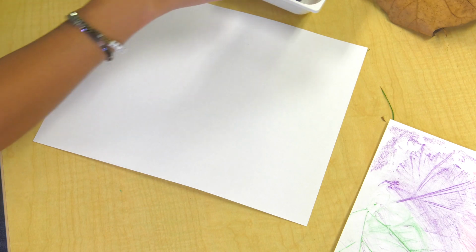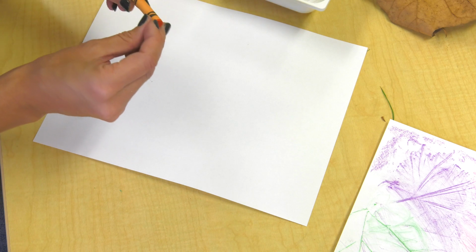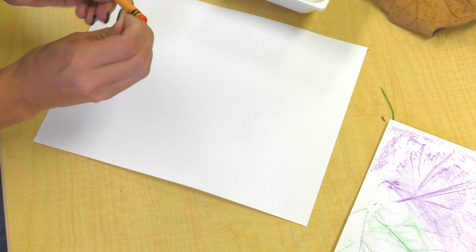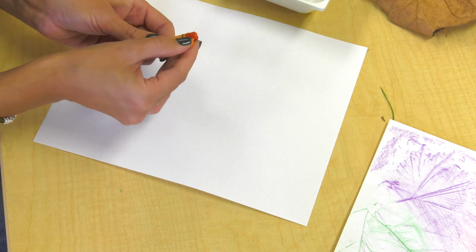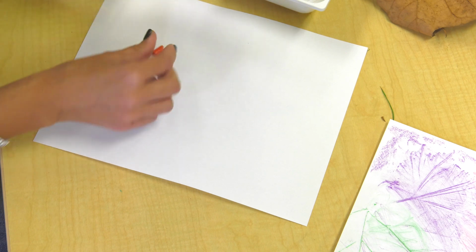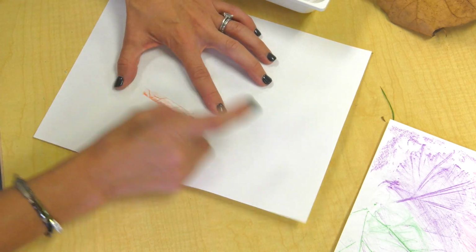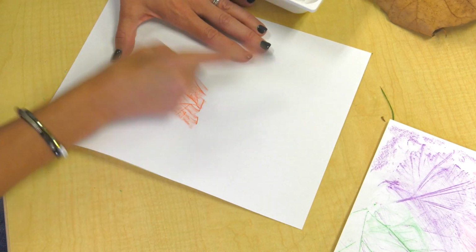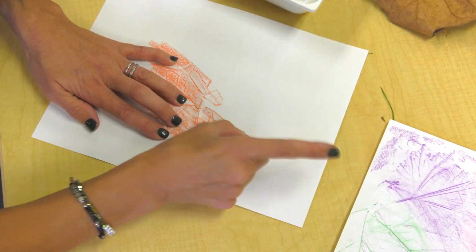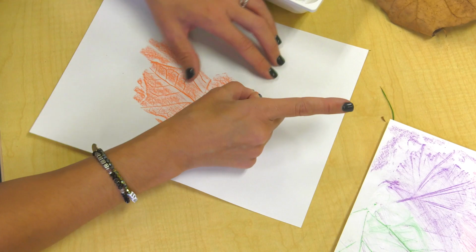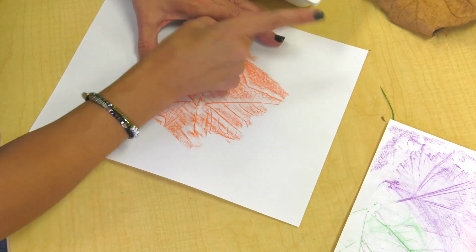Let's see, I'm gonna go with this red orange, and it needs a little bit peeled. So you can peel it with your fingers so I can use the edge of it. Whoops, and that's okay, this is actually perfect. So I'm just gonna rub it back and forth. Here I go. That works so much better than the tip of it because I can push down and get all those different parts. And I can see all the parts of the leaf.